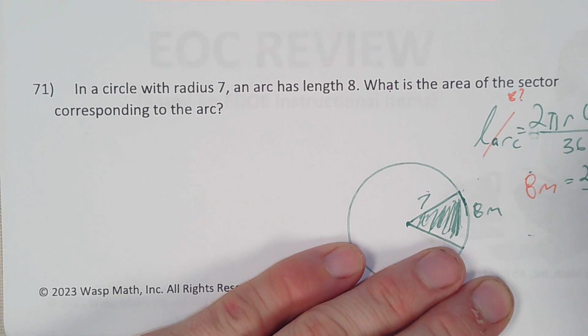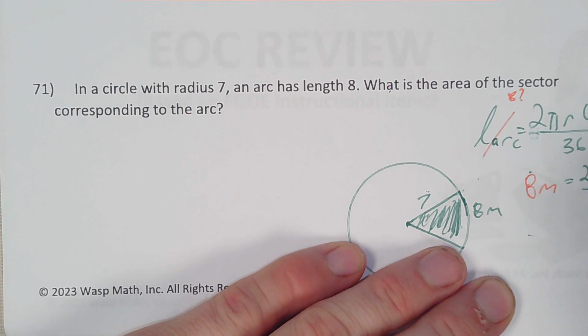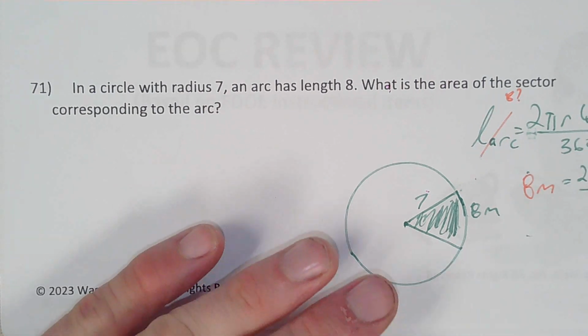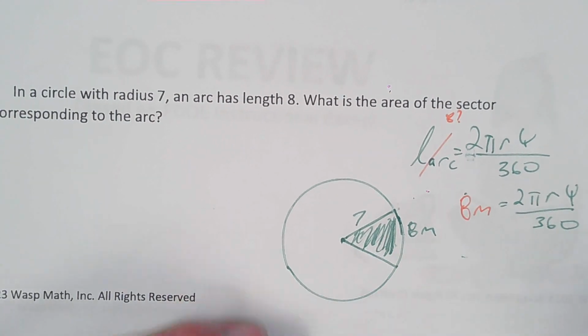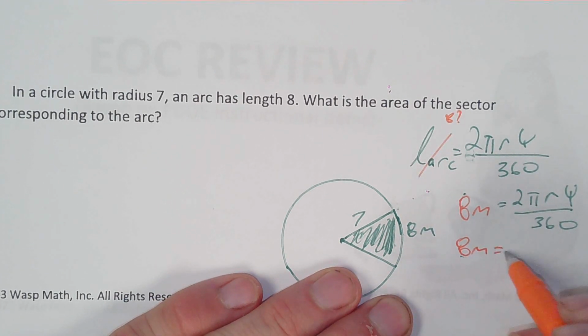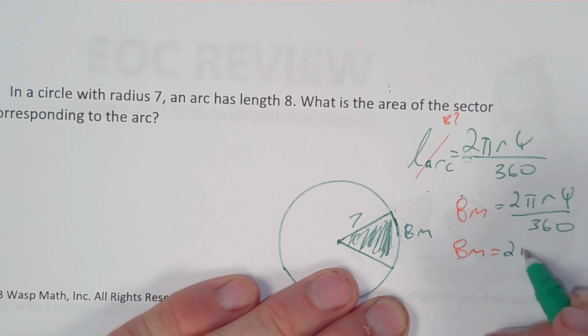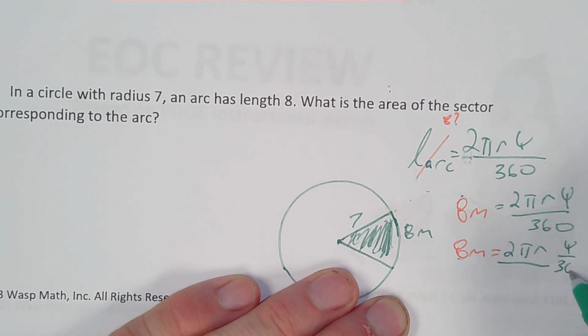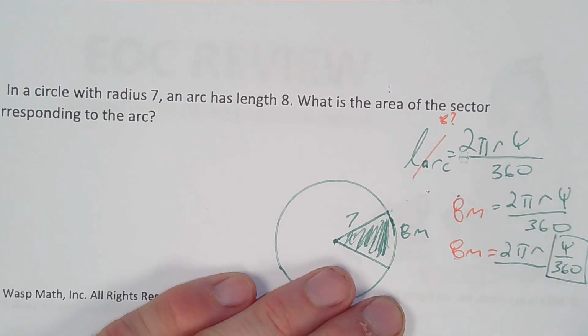I'm going to factor out the 8 meters equals 2 pi r times this over 360, because I don't know this, right?